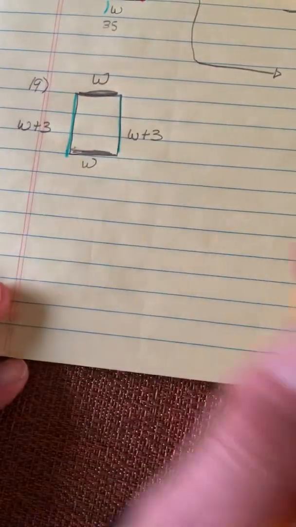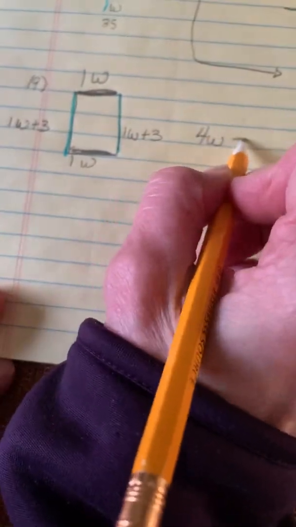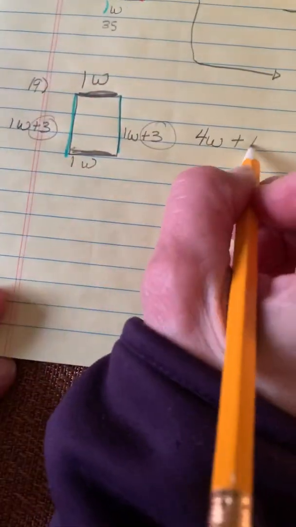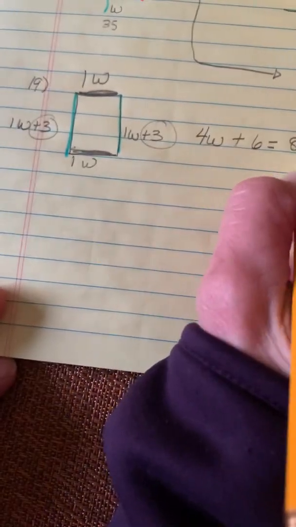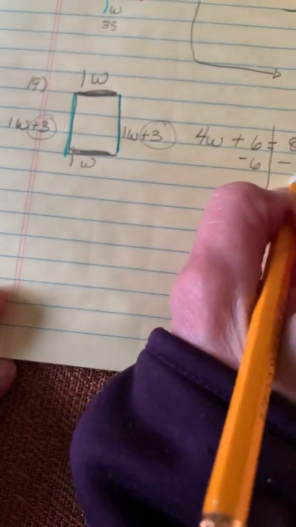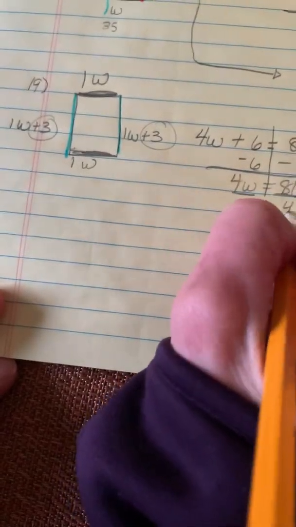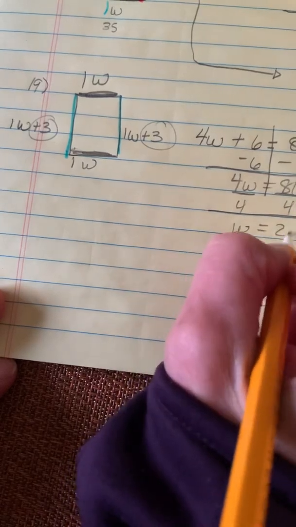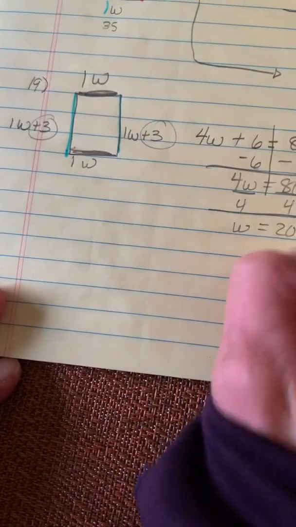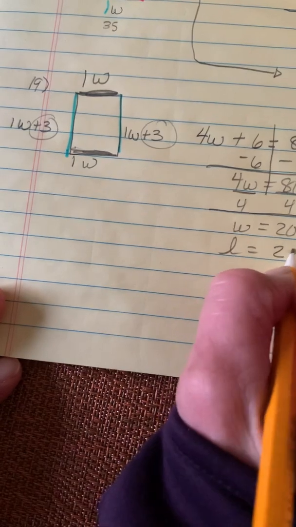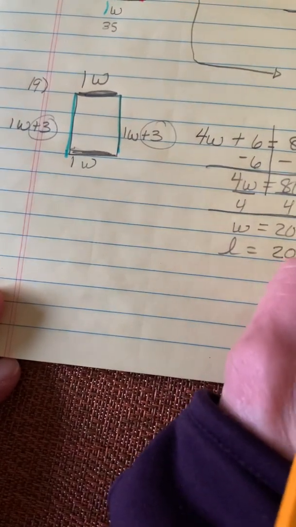If this is a W plus 3, then that's W plus 3. 1, 2, 3, 4W plus 6 equals 86. Inches. The length is equal to W plus 3, 23 inches.